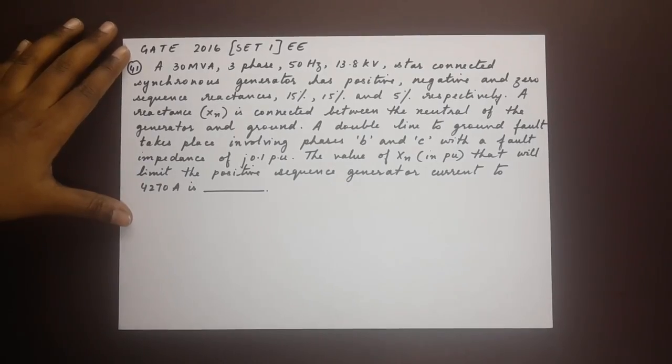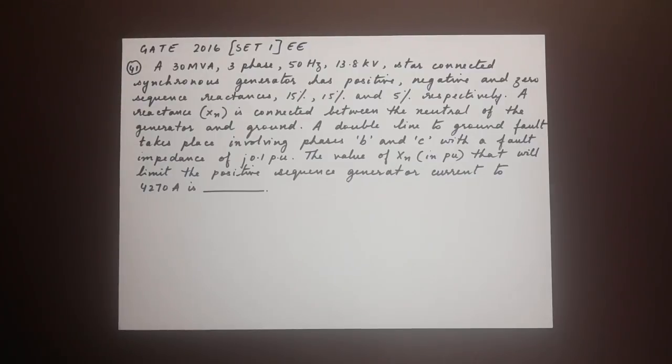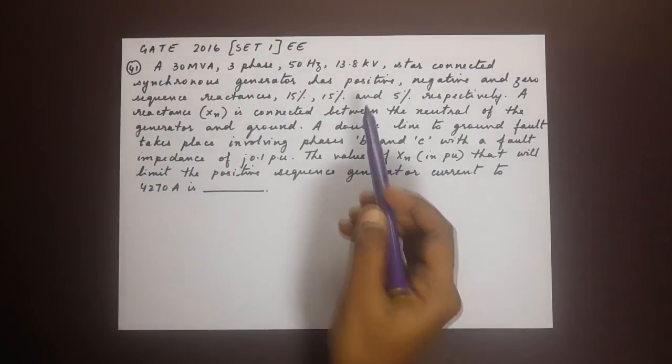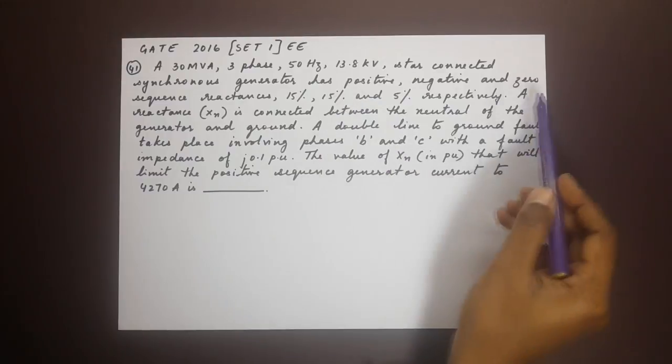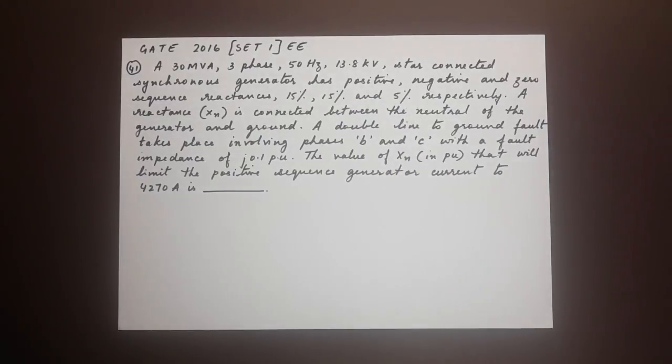Here's the next question, number 41. A 30 MVA 3-phase 50 Hz 13.8 kV star-connected synchronous generator has positive, negative and zero sequence reactances of 15%, 15% and 5% respectively. So positive is 15, negative is 15, zero sequence is 5%.